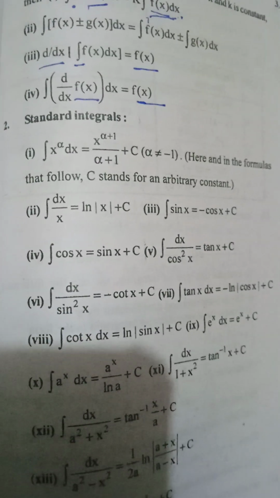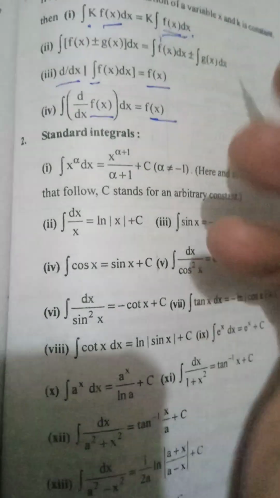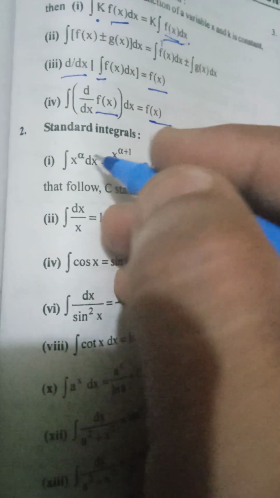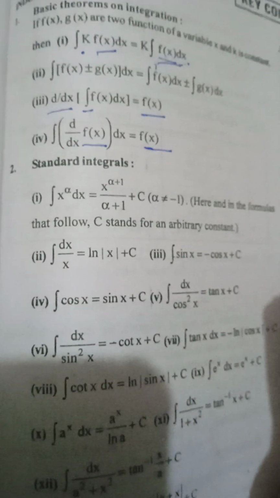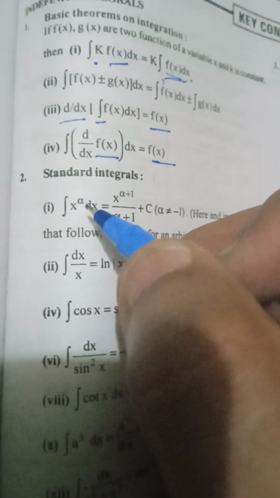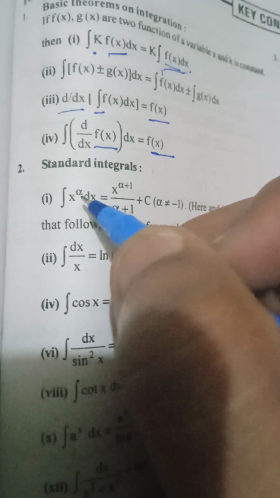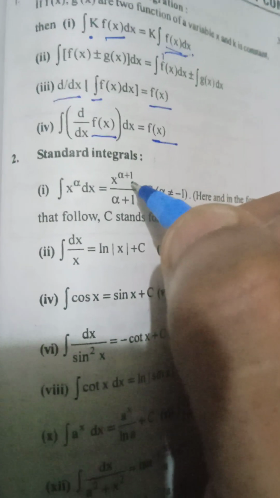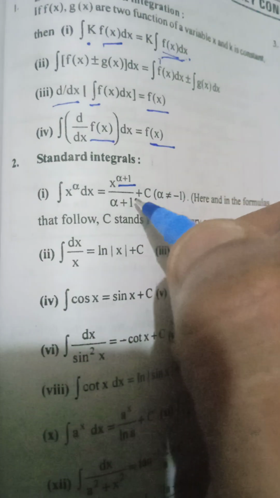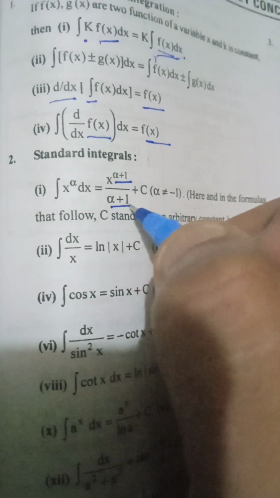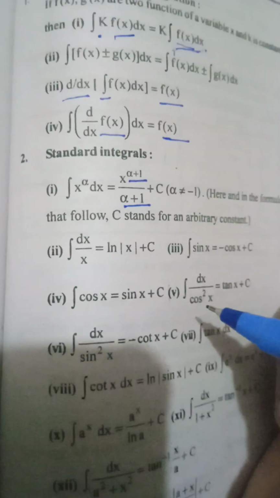In the standard integrals, we have x with some power like alpha, and we want to integrate x to the power alpha with respect to x. How can we integrate that? When we integrate that, its power is increased by 1, and that new power comes under the denominator.